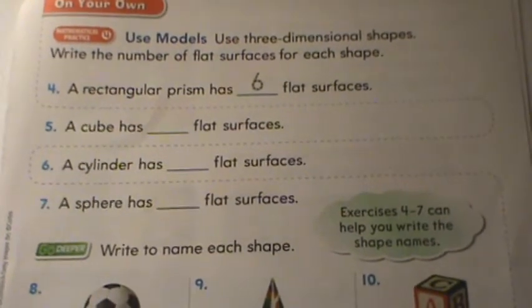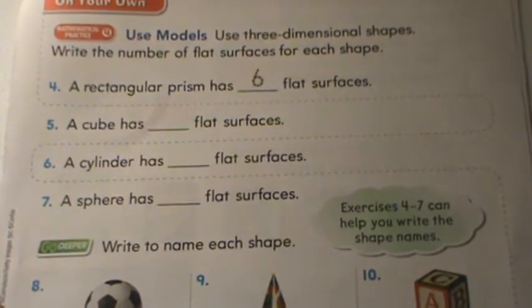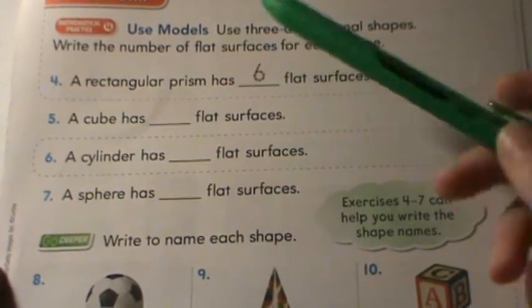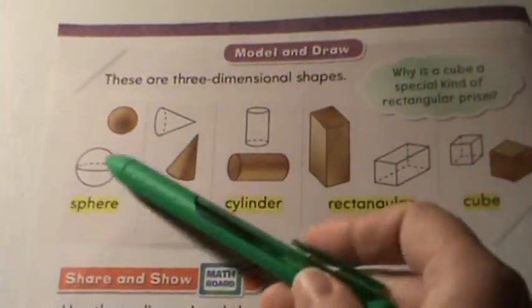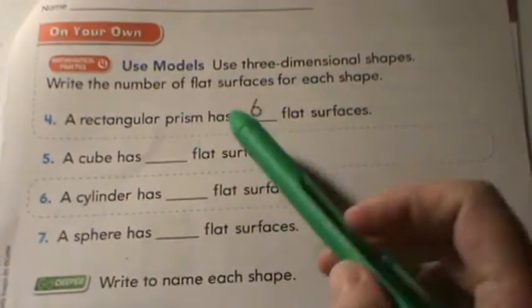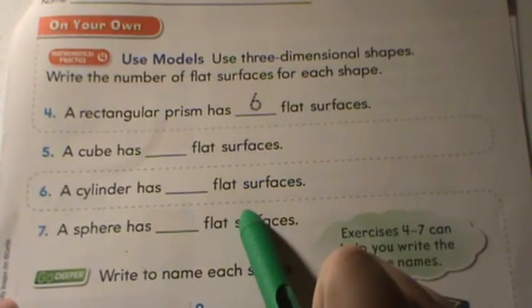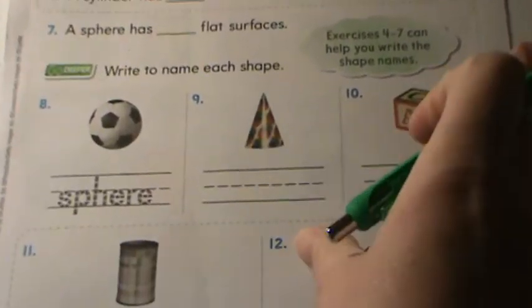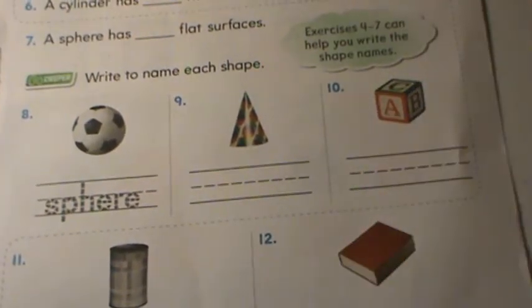All right. So on the 3rd page, parents, I'm going to let you walk your child through each of these. If you're able to find those objects around your house, please, please, please use those to help you complete this third page to count the number of flat surfaces that are on those objects, just so it's in their hands and they're able to identify that a little easier.